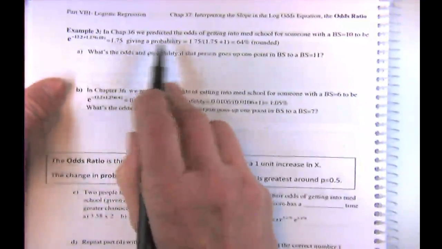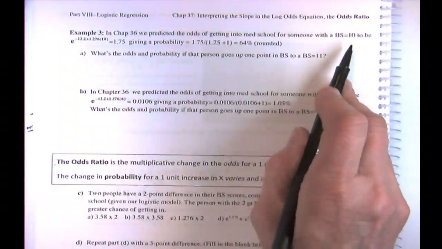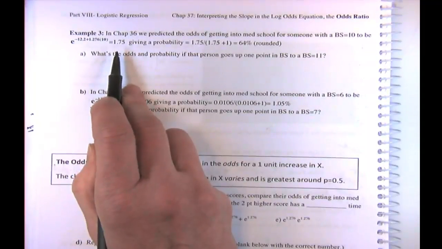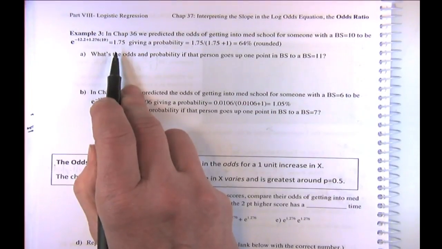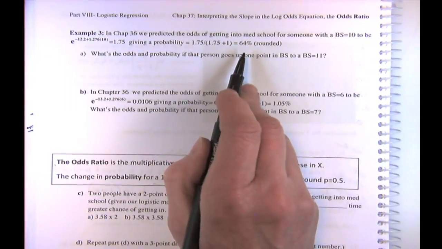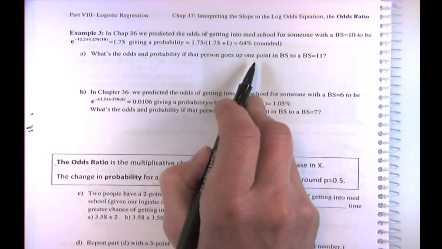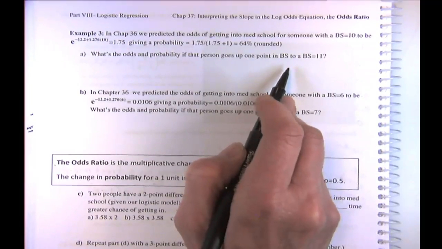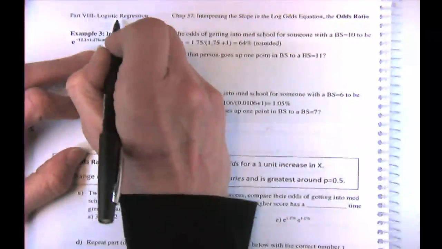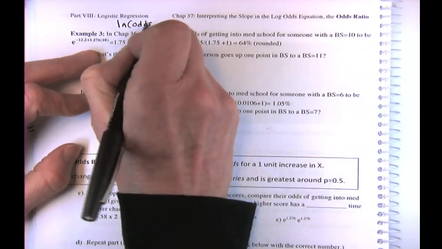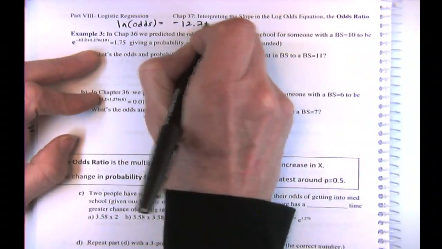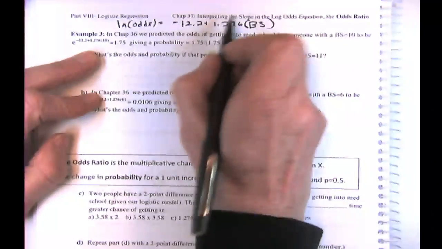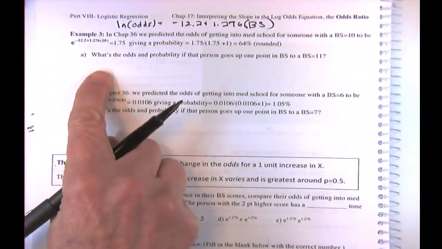In the last chapter, we predicted the odds of getting into med school for someone with a BS equal to 10 to be about 64%. We got the odds, and then we got the percent, the probability. Now, what's the odds and probability if that person goes up by 1 point? We were using this log odds equation, which was negative 12.2 plus 1.276 times the BS.